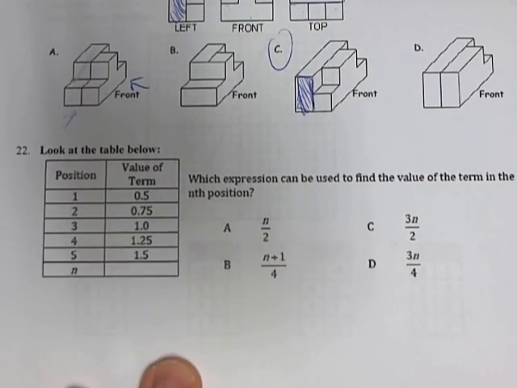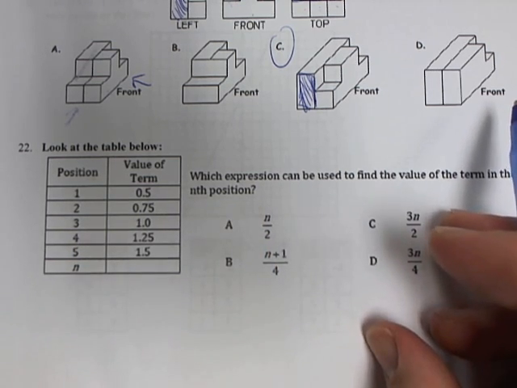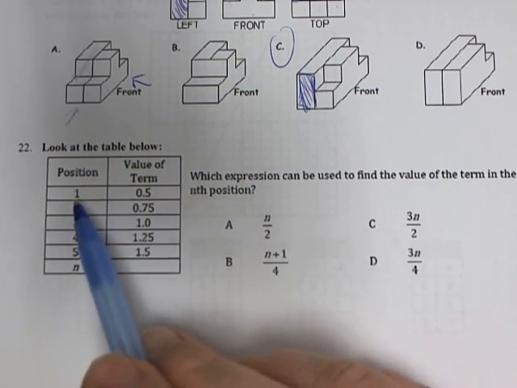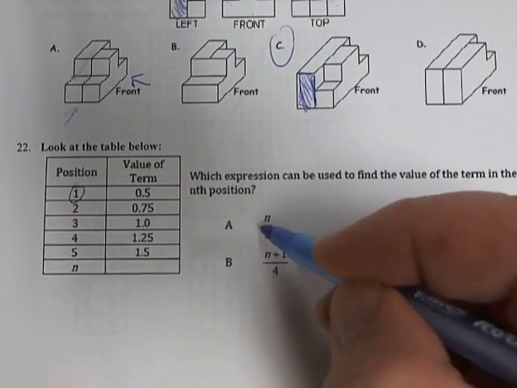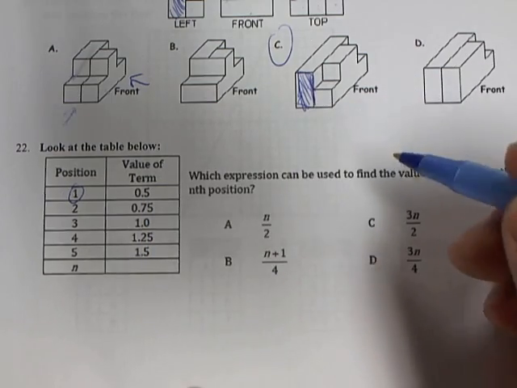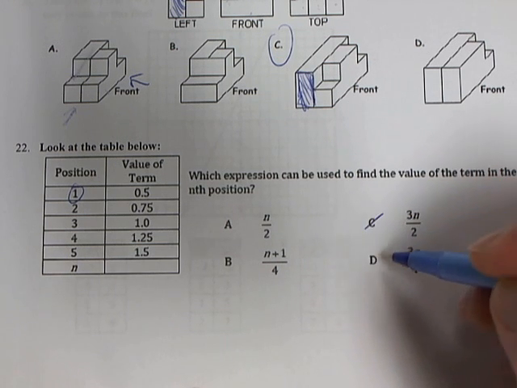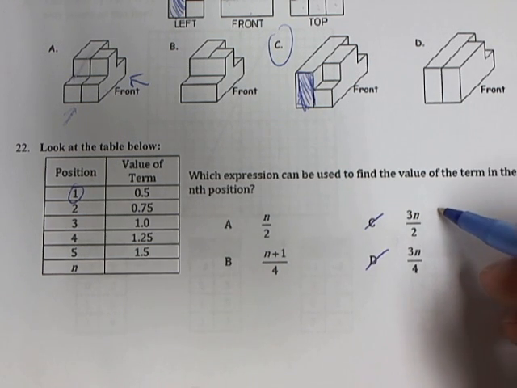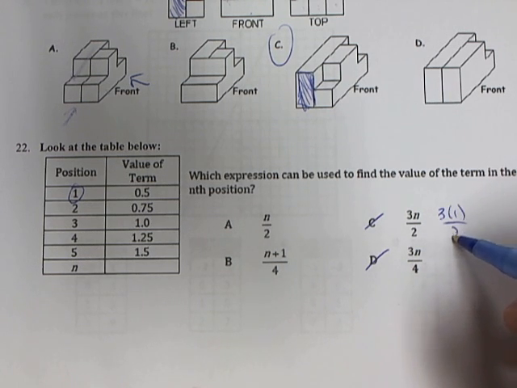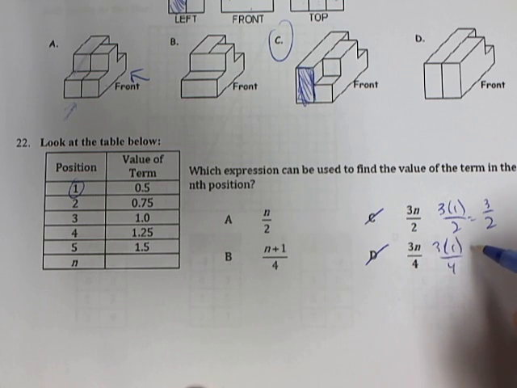Number 22. Which expression can be used to find the value of the term in the nth position? There are different ways to answer this. You can substitute 1 into the answer choices to see if you get 0.5. 0.5 is equal to 1/2. When you do that, you can eliminate C and D, because 3 times 1 is 3/2, not 1/2, and then 3 times 1 in answer choice D is 3/4.